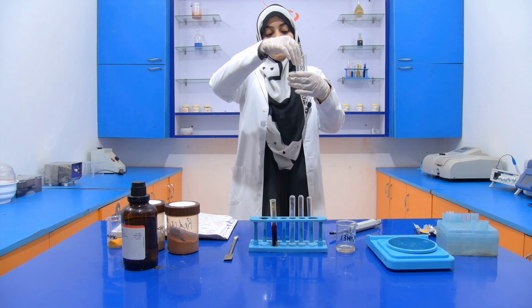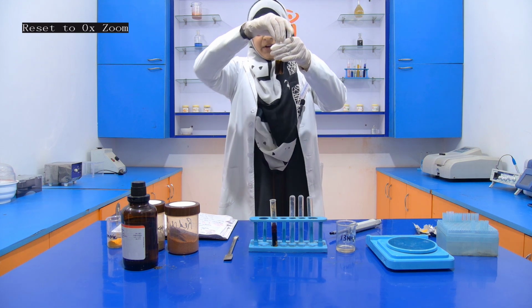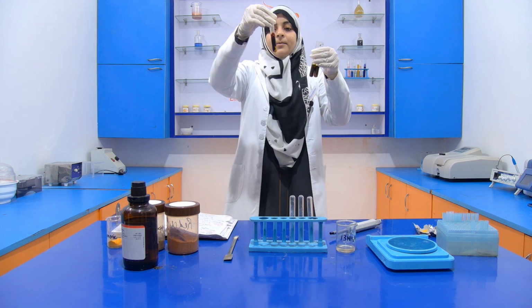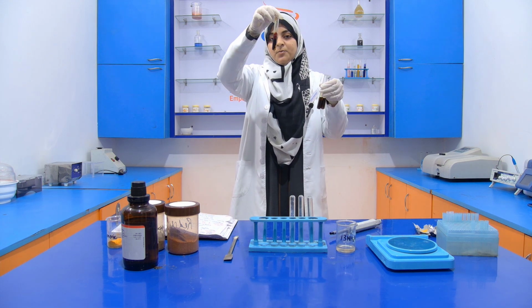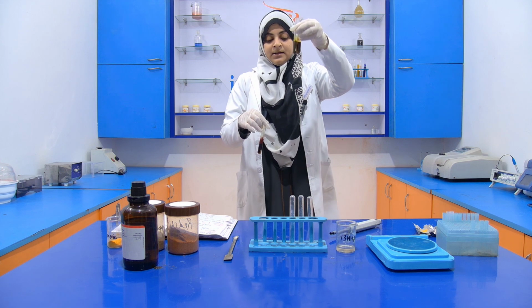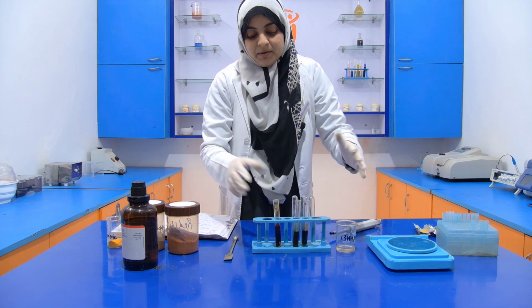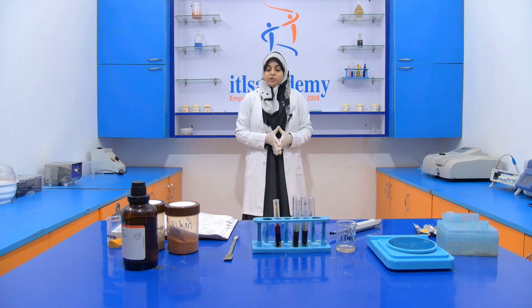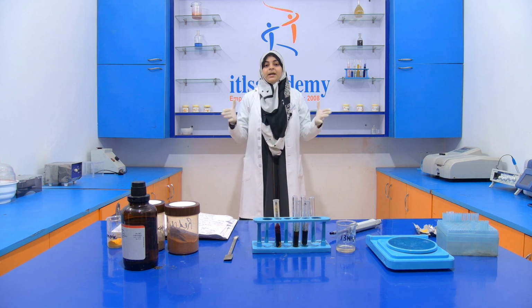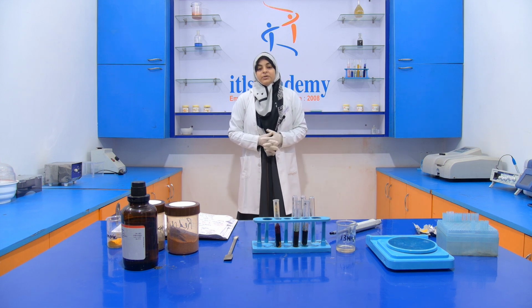So with red chili and black pepper we get a negative result, but with turmeric we get a positive result. Turmeric is positive, and black pepper and red chili powder are negative. So this is all about the detection of added color in turmeric, red chili and black pepper. This is all about today's experiment.